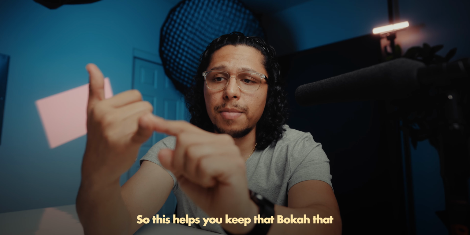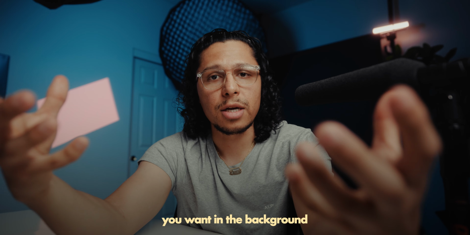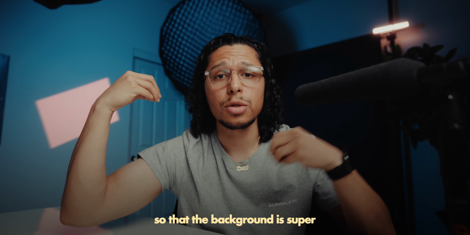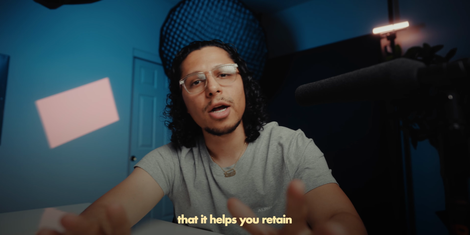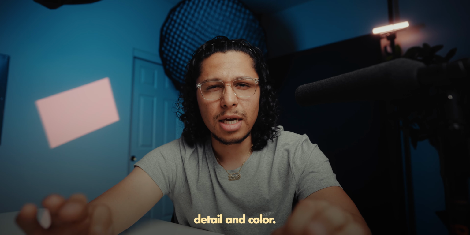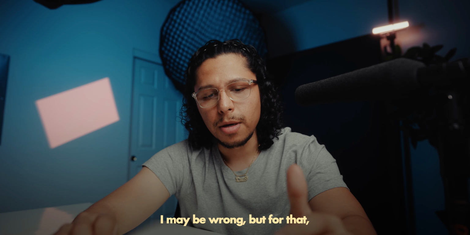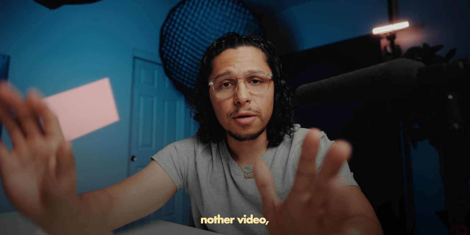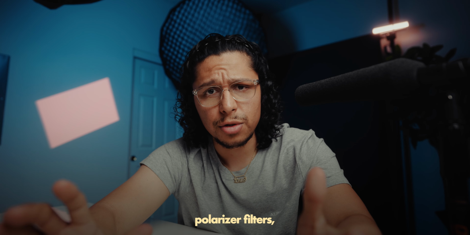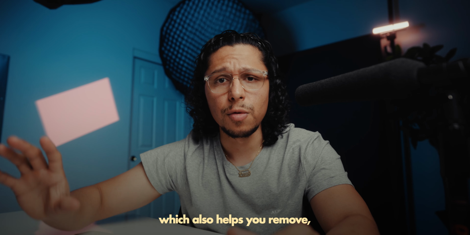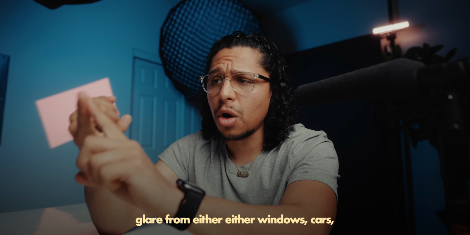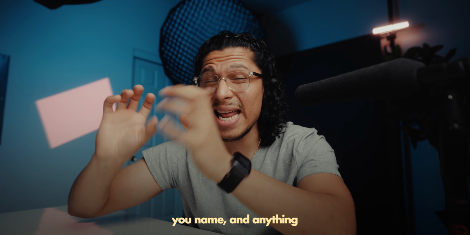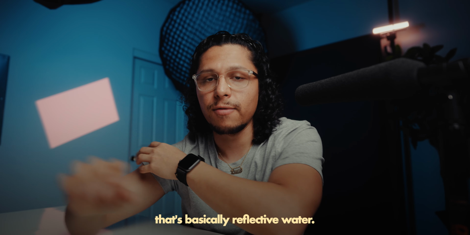So this helps you keep that bokeh that you want in the background of your subject, so that the background is super nice and creamy. I've seen a couple of people say that it helps you retain detail and color. I may be wrong, but for that, which is a whole other video, I use polarizer filters, which also help you remove glare from windows, cars, buildings, you name it, anything that's basically reflective, water.